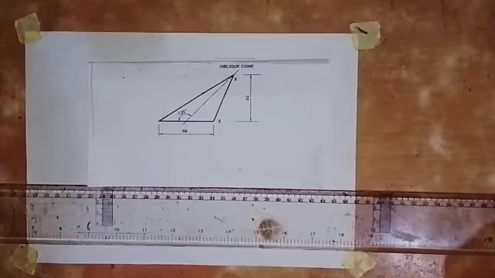Here we are still working on the surface development of oblique solids. As we have worked on the oblique square prism, we have also worked on the surface development of an oblique cylinder. Now we want to work on the surface development of an oblique cone.